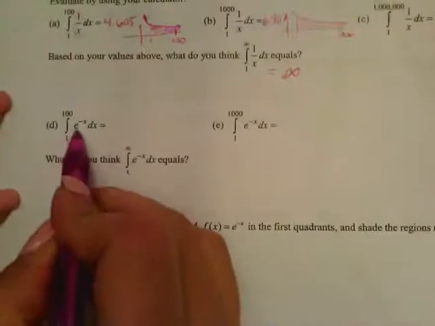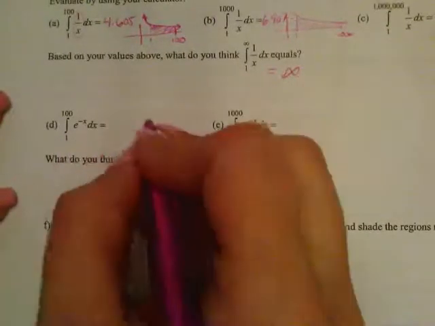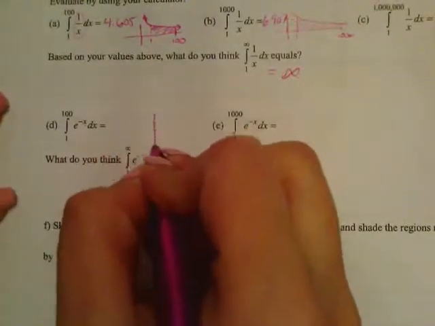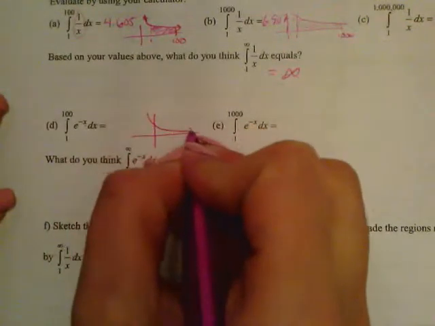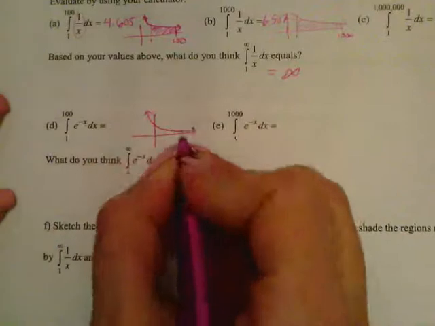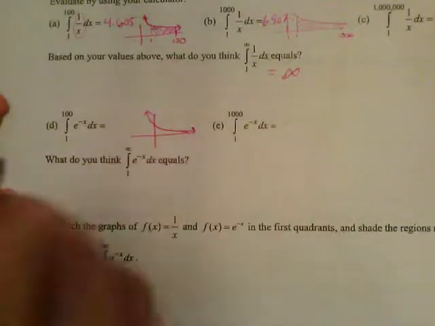Now if we go on to the second example of e to the negative x, this graph looks like this. And we'll talk about this little area in just a second.